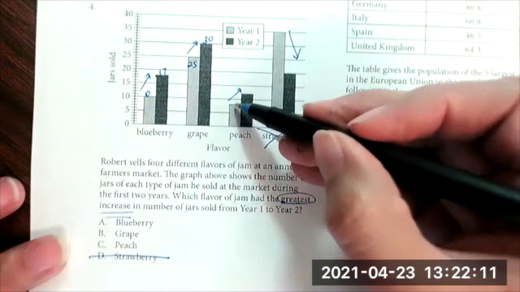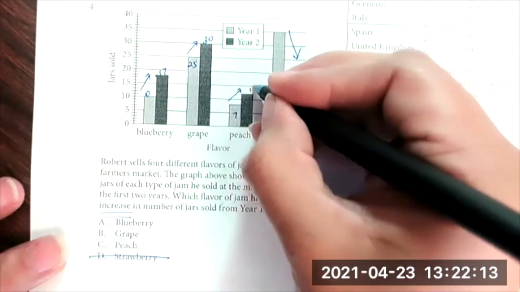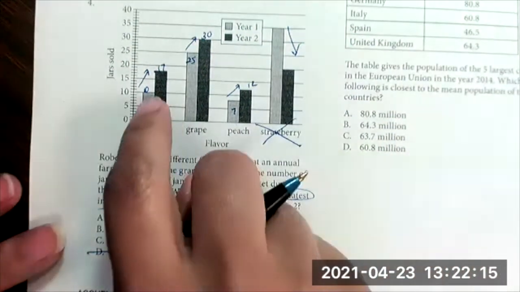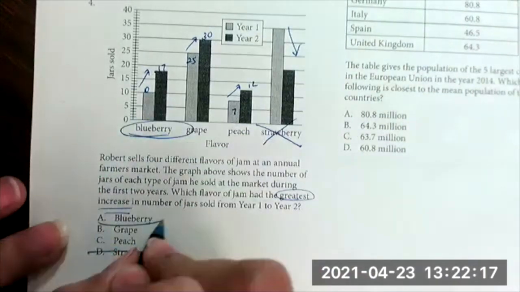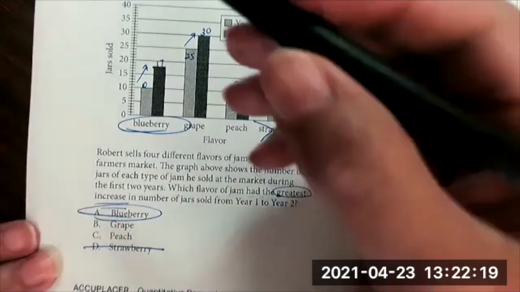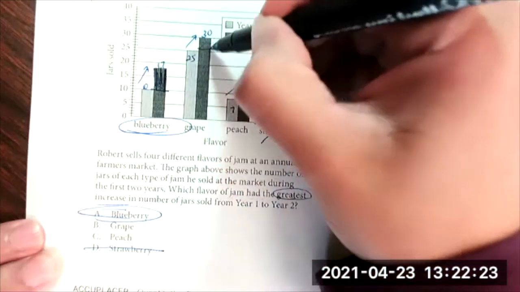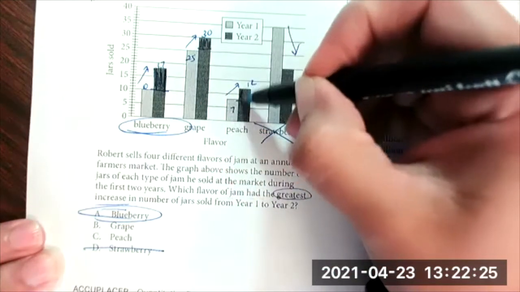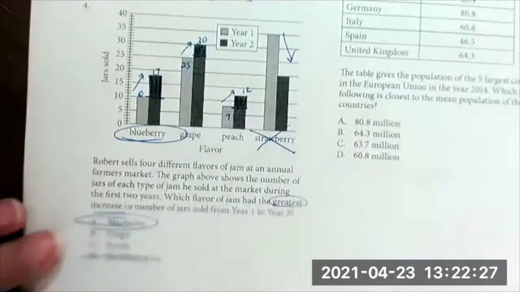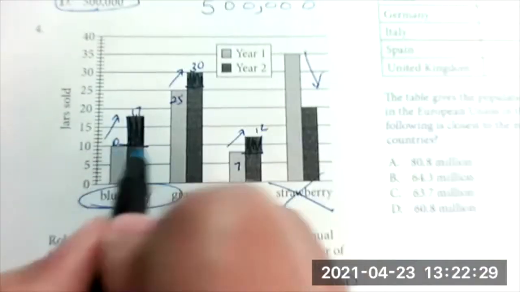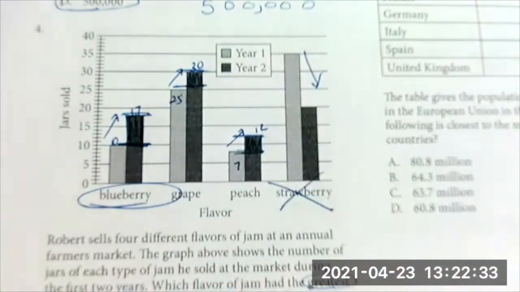And then you have 25 and 30, and then you have 7 and 12. The biggest one is going to be blueberry. Blueberry is the winner. You can kind of notice because this little section right here is bigger than these other sections just by looking at them. But we wanted to go through the numbers as well.